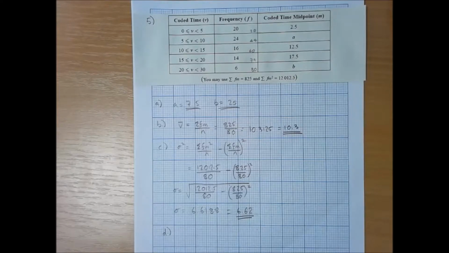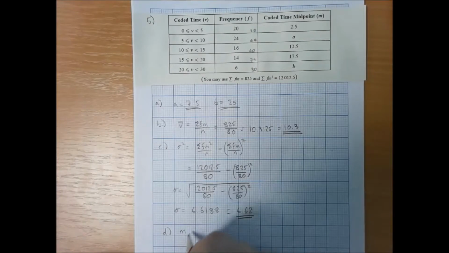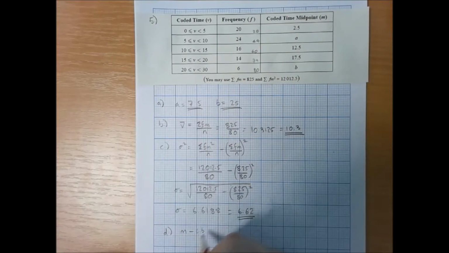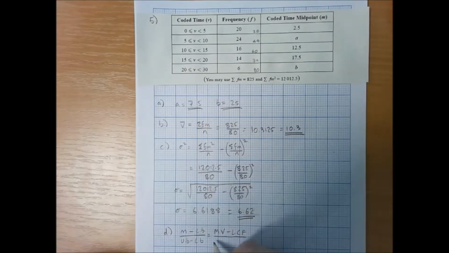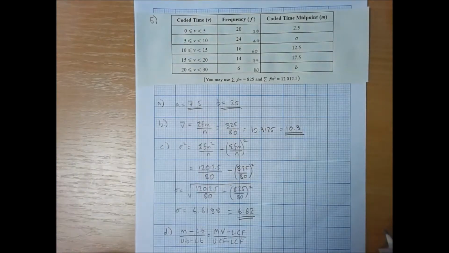Part D requires us to use interpolation to find an estimate for the median. There are different ways of doing it, but the way that I prefer is to use a formula: (median minus lower bound) over (upper bound minus lower bound) is equal to (middle value minus lower cumulative frequency) over (upper cumulative frequency minus lower cumulative frequency). And then if you're using this interpolation formula for the quartiles, replace the m's with q's, and for percentiles, replace the m's with p's. Taking a value from the table, our middle value is 80 divided by 2, which is 40.